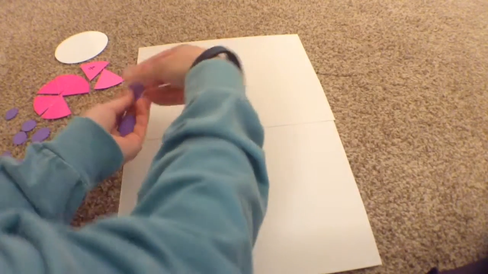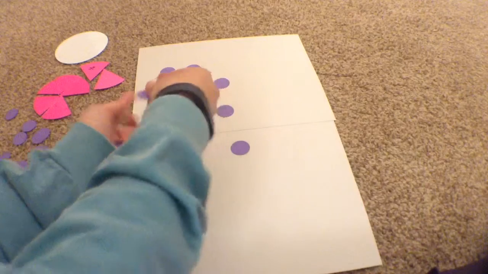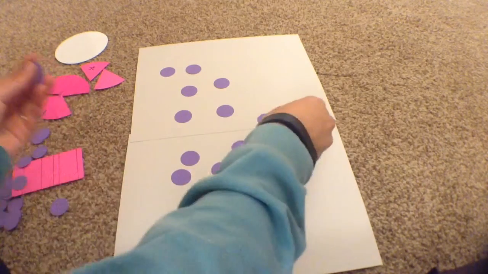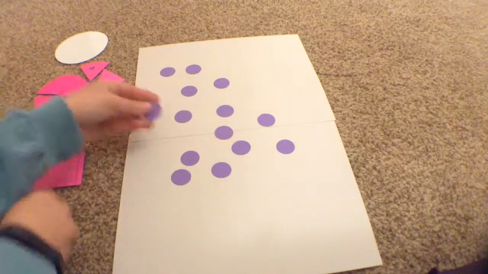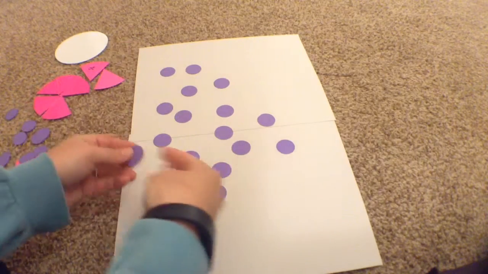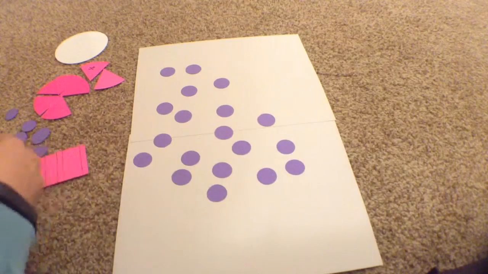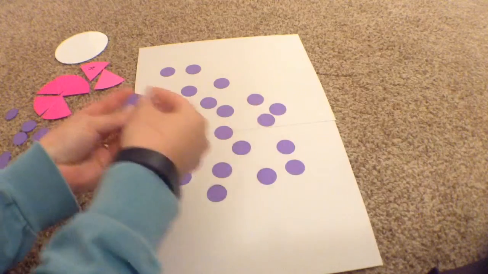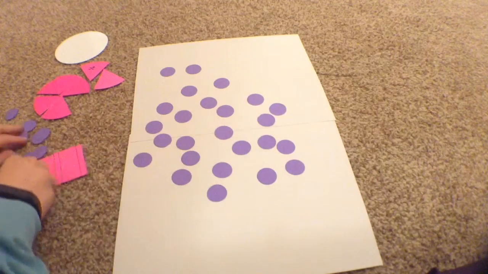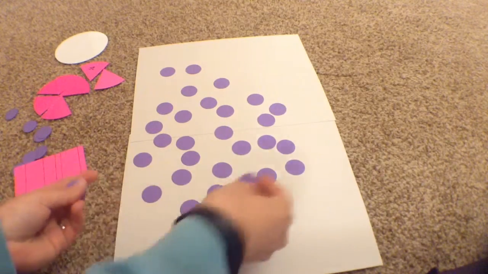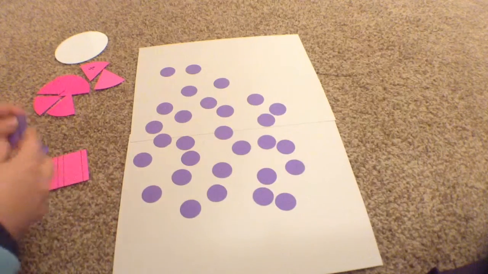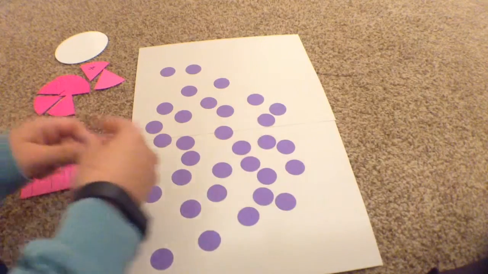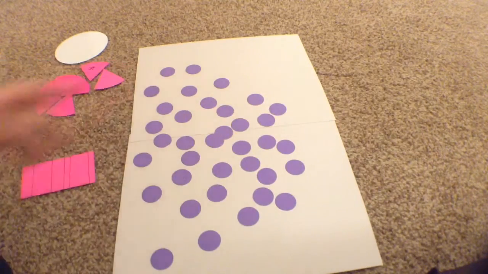1, 2, 3, 4, 5, 6, 7, 8, 9, 10, 11, 12, 13, 14, 15, 16, 17, 18, 19, 20, 21, 22, 23, 24, 25, 26, 27, 28, 29, 30, 31, 32, 33, 34, 35, and 36.